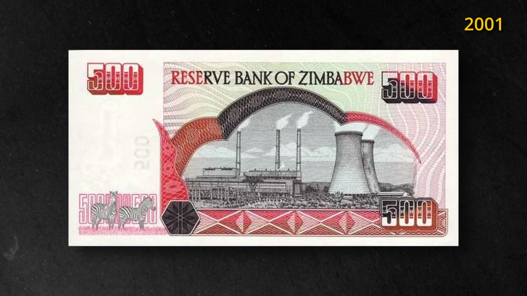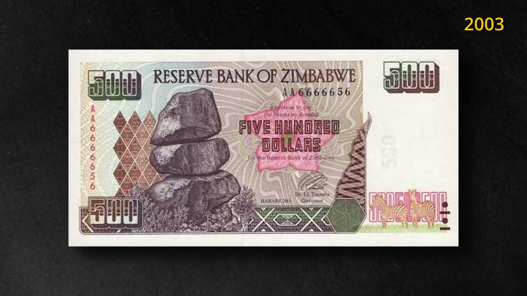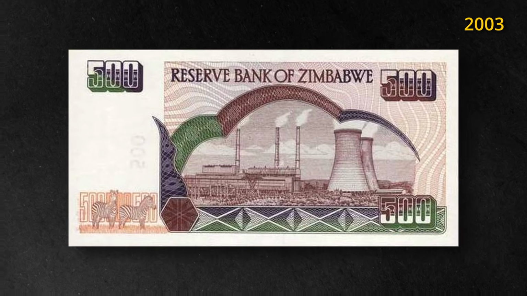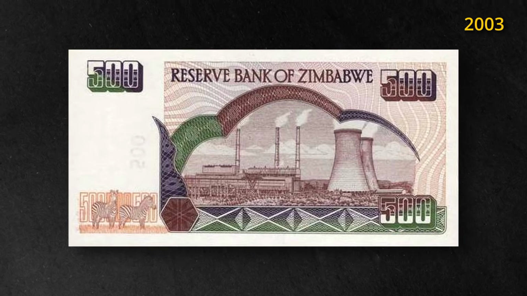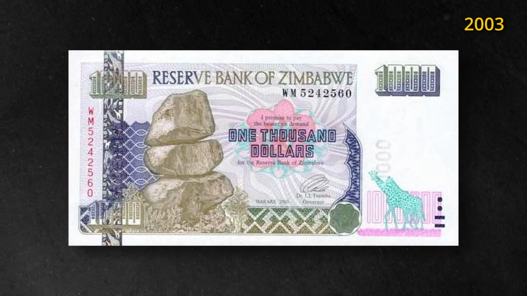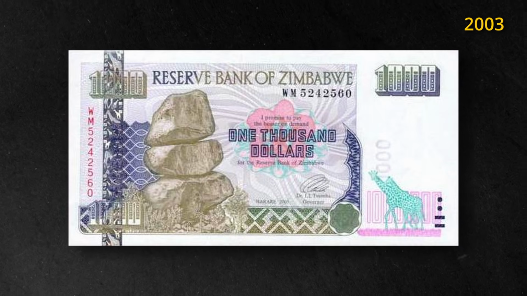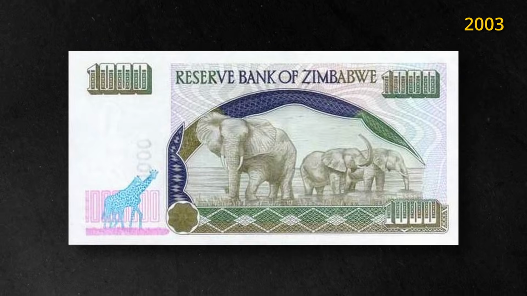In 2003, a new $500 note was issued. It was brown in color, and it featured the same features as the previous note, except the holographic strip was removed. A $1,000 note was also issued in the same year, and it featured a bauhinia flower, a holographic strip, and mirrored giraffes. On the reverse side, it had 3 African elephants.